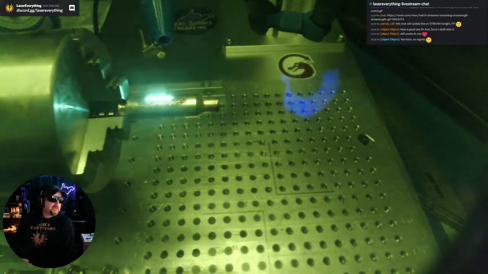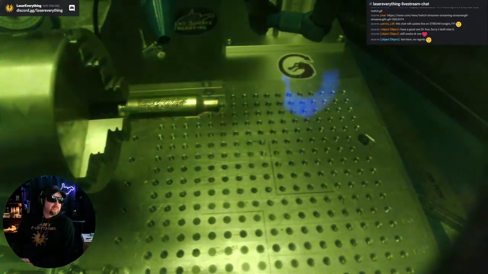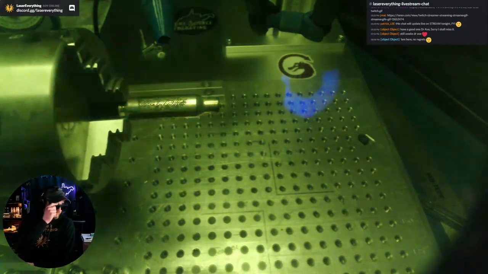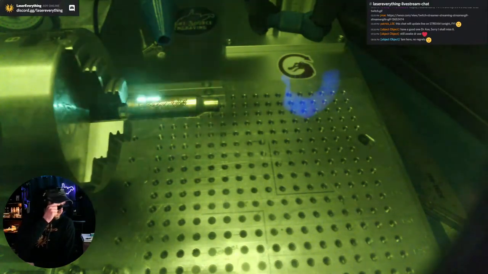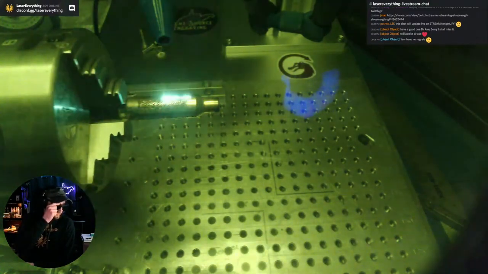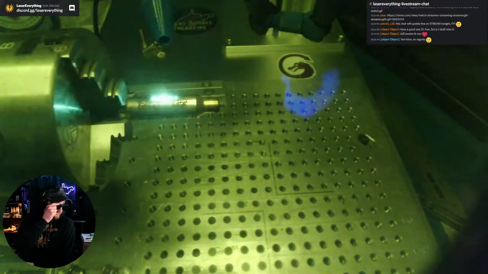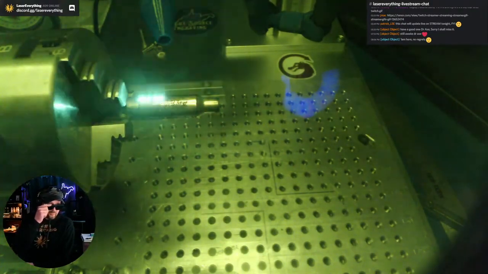Alright, so we are getting a nice burn on the fingerprint. Hopefully you can see that coming through the stream pretty well. I think those glasses really help. It's cutting down a lot of the glare on the camera.